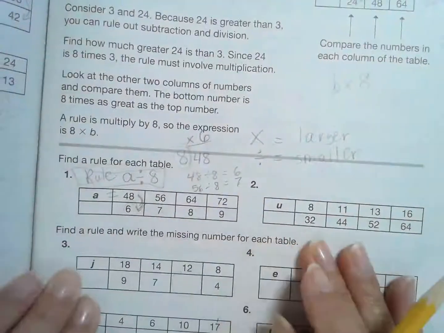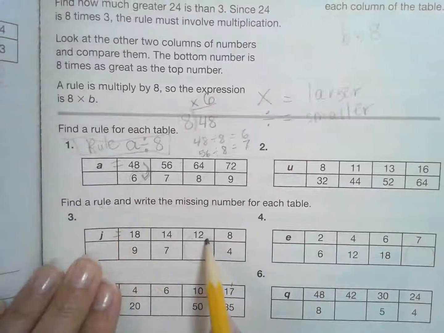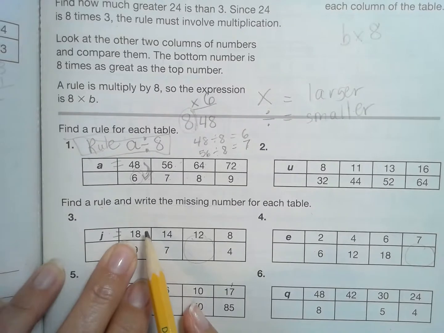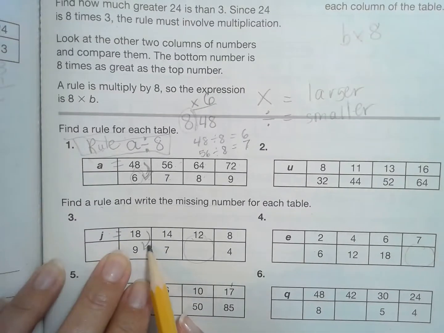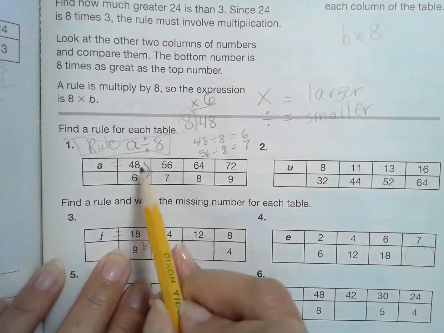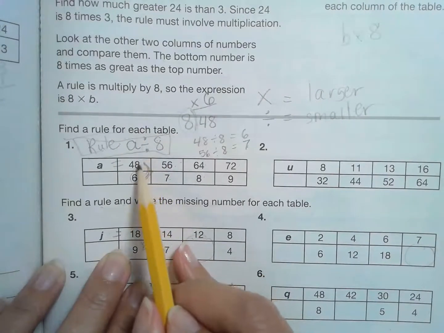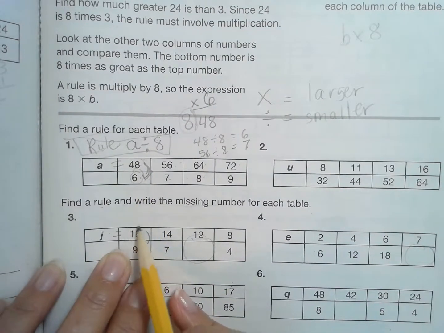Okay, so I'm going to skip down here to number 3. So I have values for j, and then I need to determine the rule, and then the missing number here. So if j is equal to 18, what do I need to do to that variable in order to make my answer become 9? So again, if I'm looking up here and using what I know, I use division up here because I'm trying to make this number smaller. This is the same situation. I have 18. I need to make this number smaller.